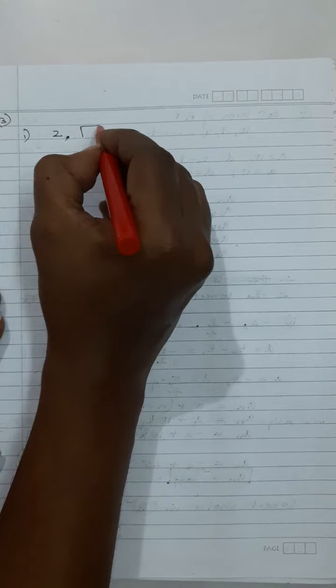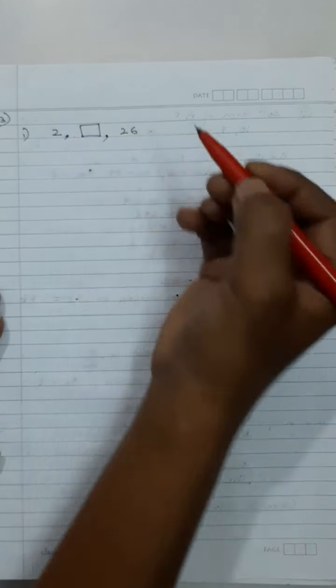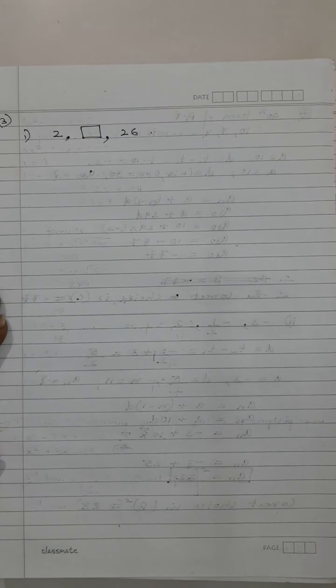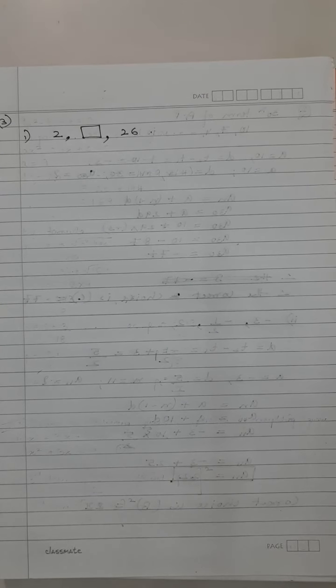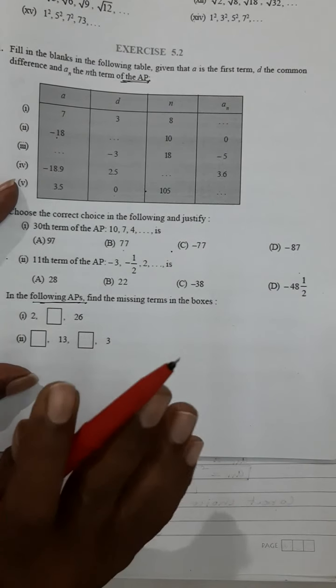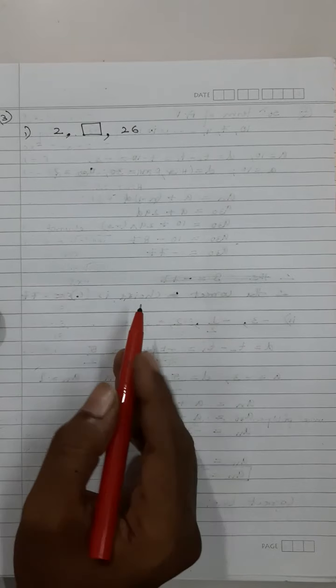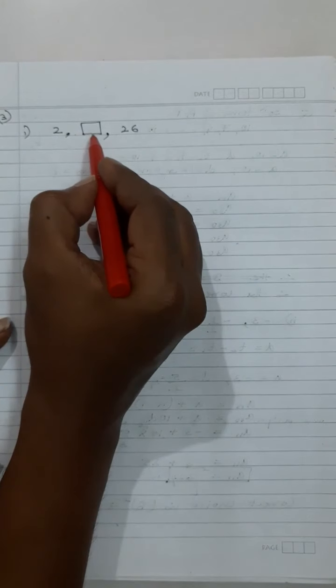In question number 3, it is the same type as the first question itself, but slightly different. They have given you the boxes. In the first question, the first term is 2 and the second term is the box and you have to fill in the box. The third term is 26. In the following arithmetic progressions, find the missing terms in the boxes. Here we can make out missing term means we have to find A2.